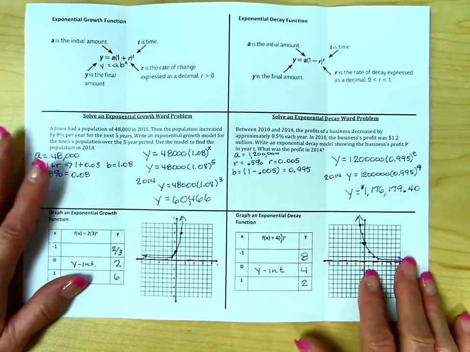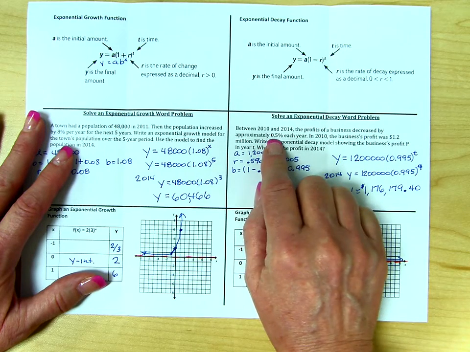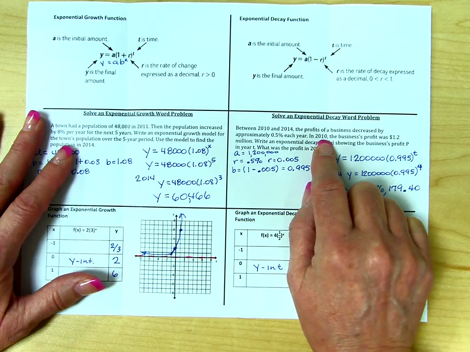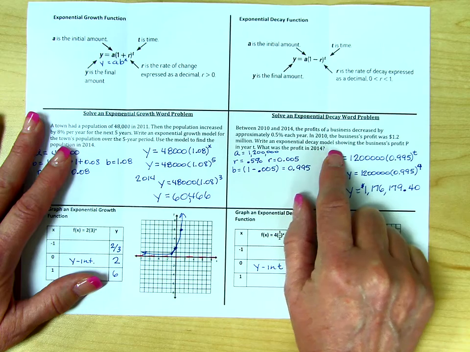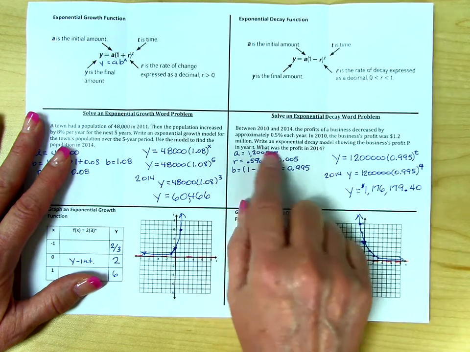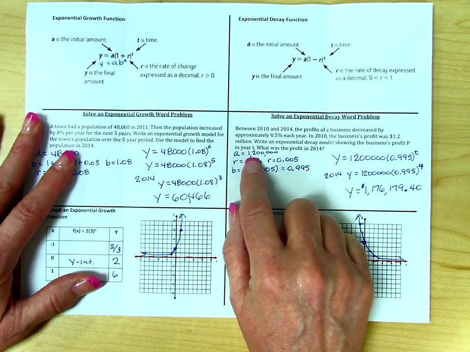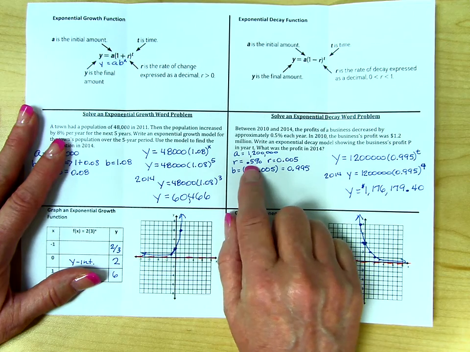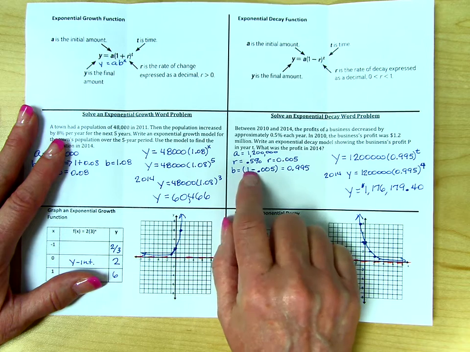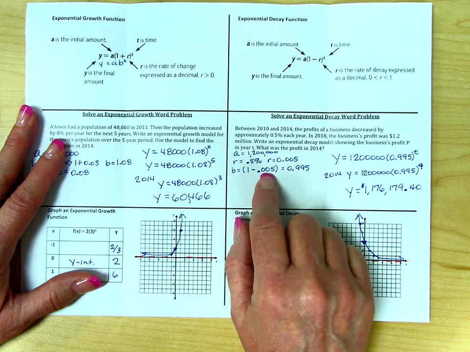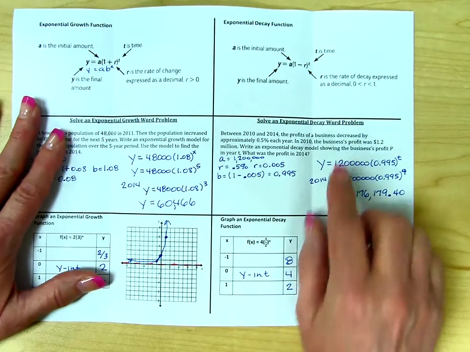For decay in a word problem, we'll see words like decreased, so it's going to decrease by 0.5% each year. In 2010, the business profit was 1.2 million. Write an exponential decay model showing the business's profit and what was the profit in 2014. So our initial amount is 1.2 million, which is 1,200,000. R is 0.5%, which as a decimal is 0.005. So to find B, we're going to do 1 minus 0.005. That gives us 0.995. Then we just substitute these values into the formula.